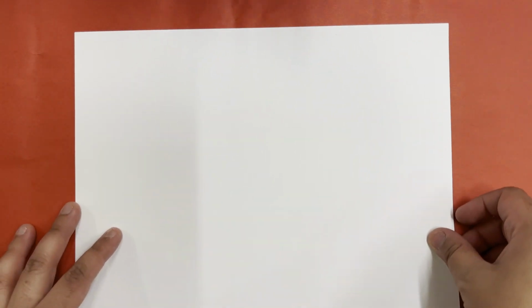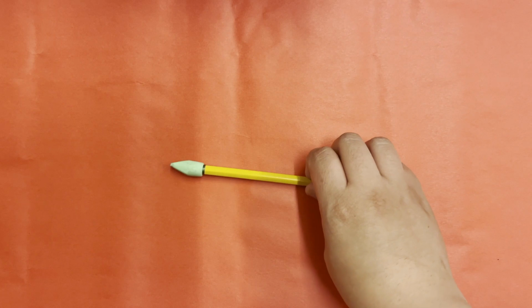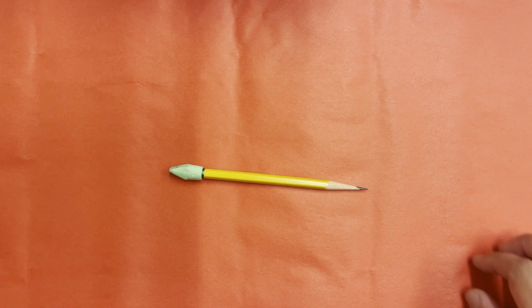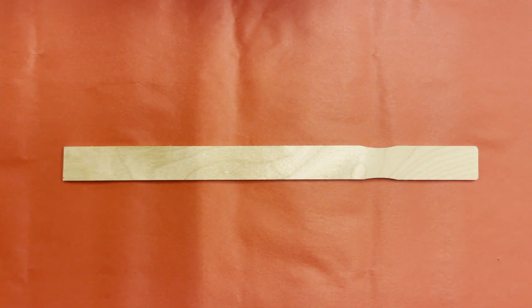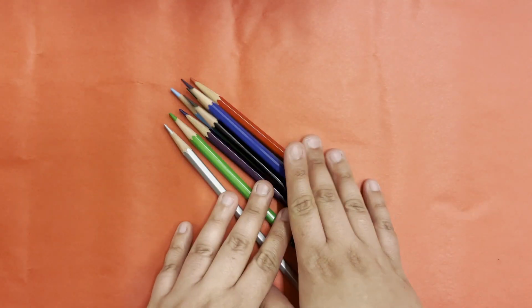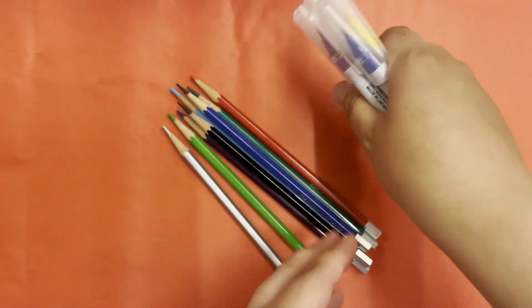For this activity, you're going to need the following materials. A sheet of paper. Today I'm going to use a white sheet of paper. A pencil with an eraser. A ruler or a straight edge. I'm going to be using a paint stick today, which is what I found. And some kind of coloring materials. Today I'm using color pencils and brush tip markers.